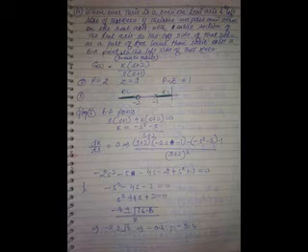The centroid point is located as sigma of real part of open loop poles, minus sigma of real part of open loop zeros, divided by P minus Z.